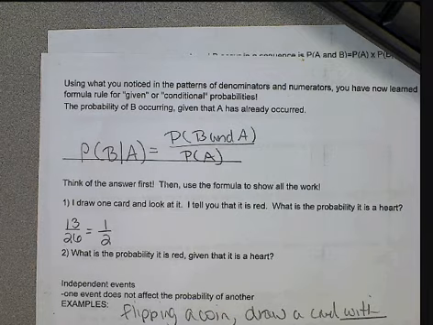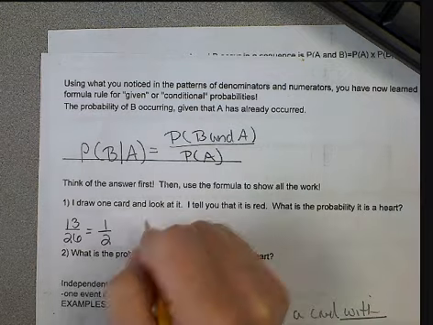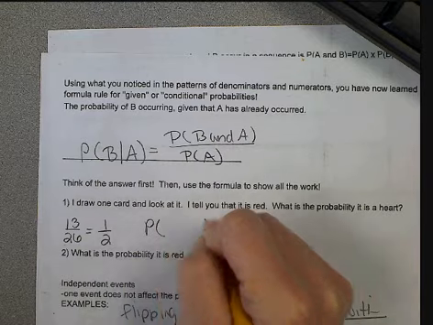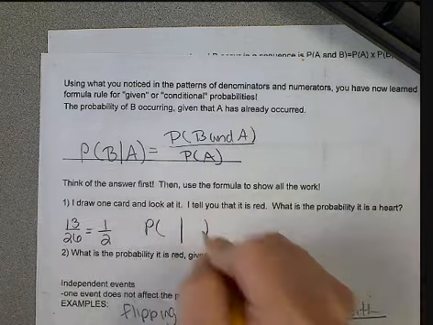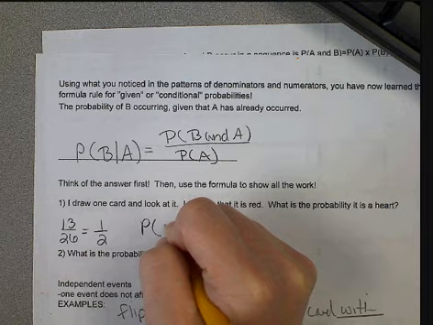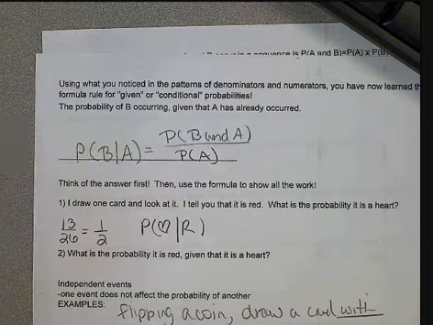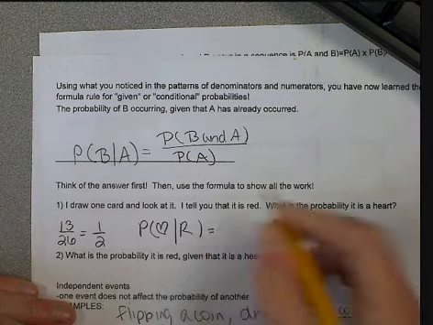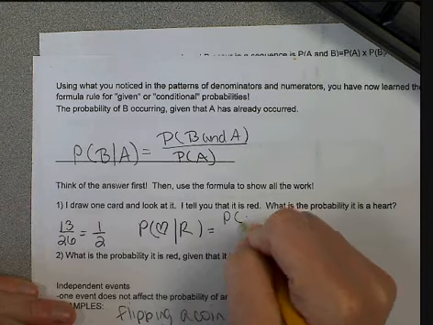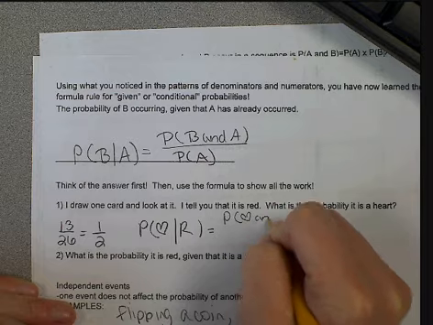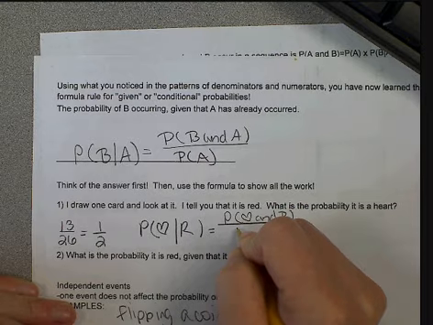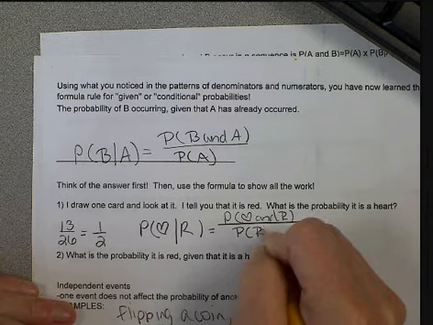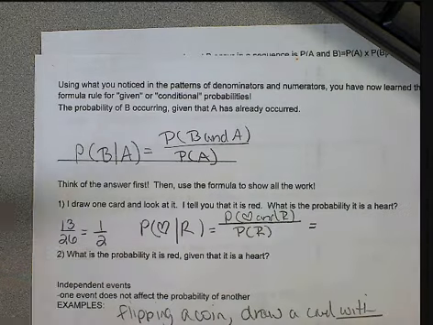So let's use our formula from up above. So first, notation. What do I know to be true? I know it's a red card, and I'm trying to find the probability of it being a heart. So according to the formula we derived up above, we can find the probability a card is heart and red over the probability the card is red.